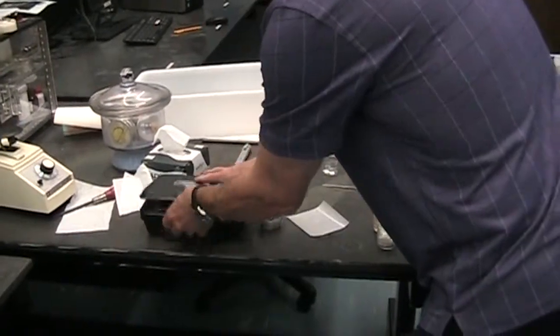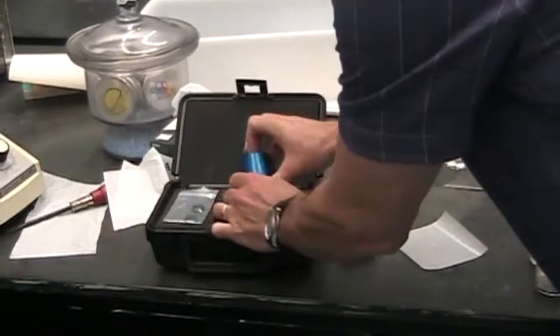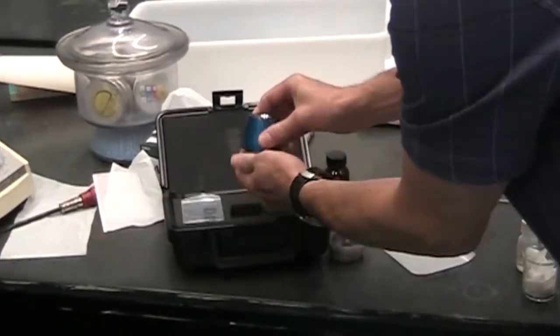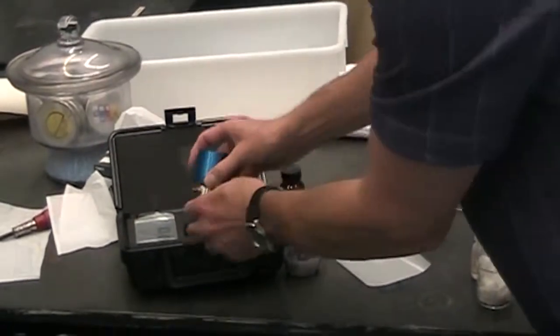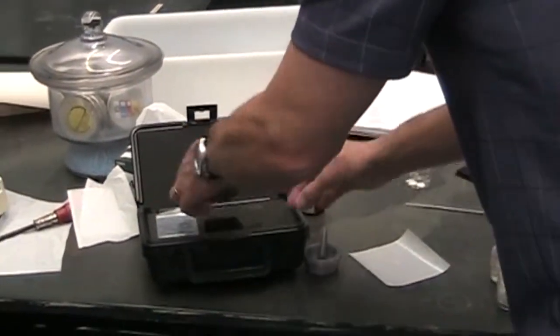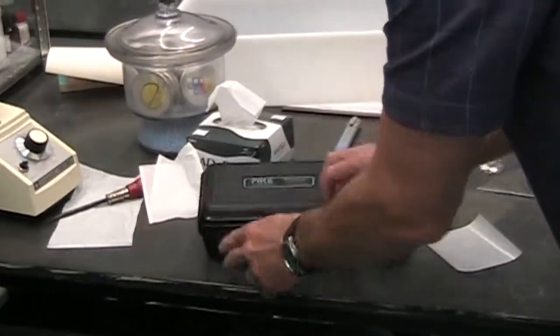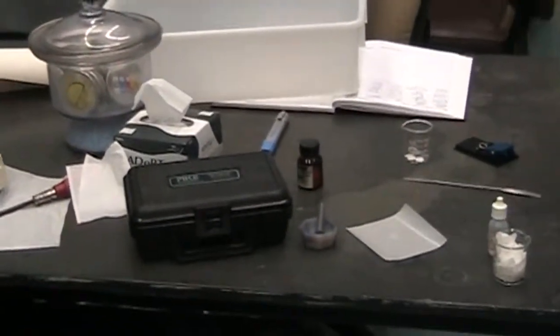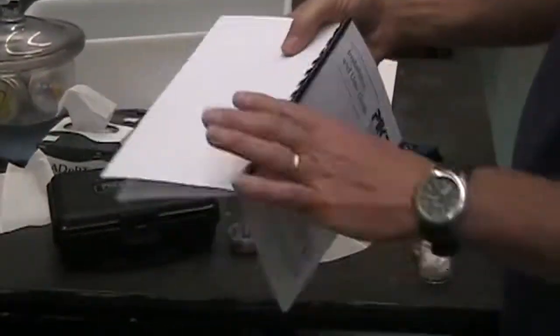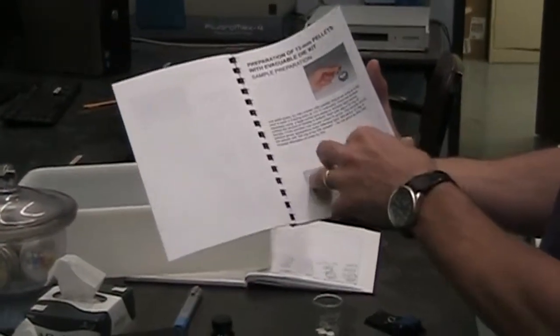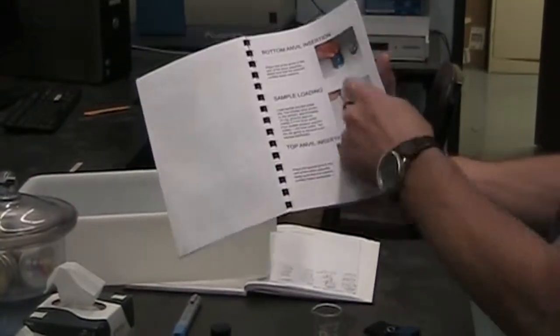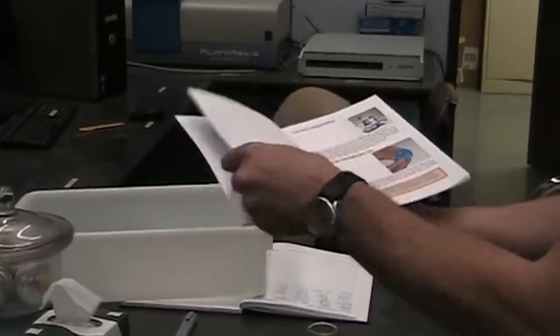So the kit for this is in here. This is basically what we're going to use to make the KBr pellet. I won't go into detail on that, but I will call your attention to the direction manual for the die kit. And it'll actually give you a lot of good pointers on preparing your sample, placing it inside the die.